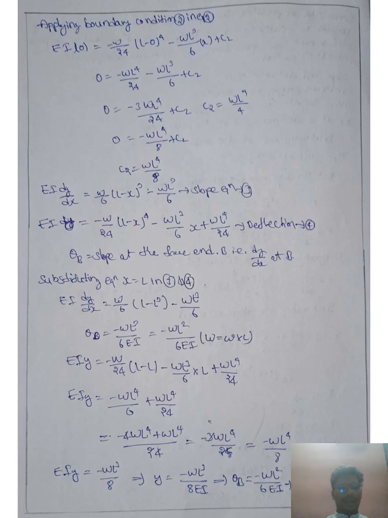So the deflection y B equals minus W L power 4 by 8 E I. We can also find the slope value theta B equals minus W L square by 6 E I.